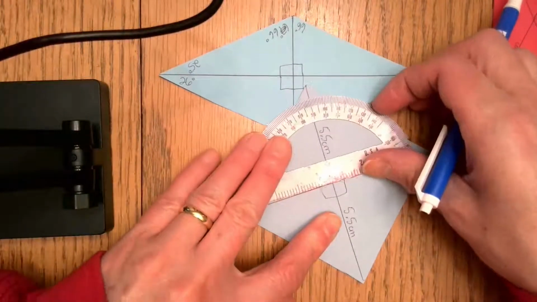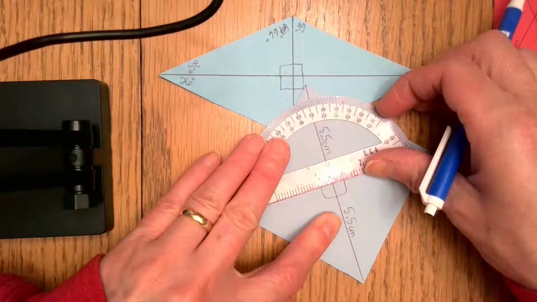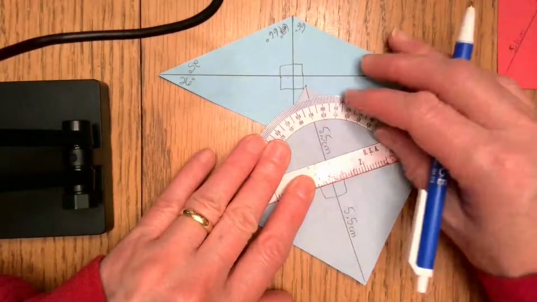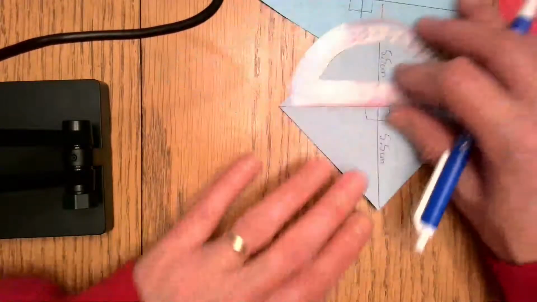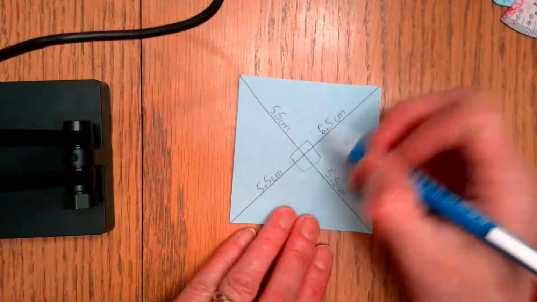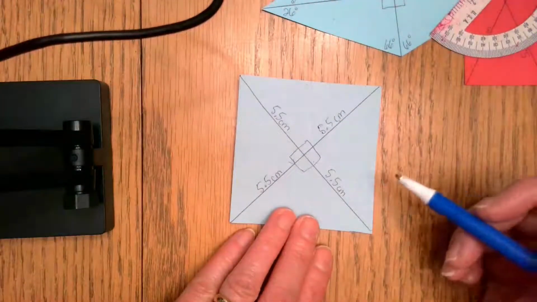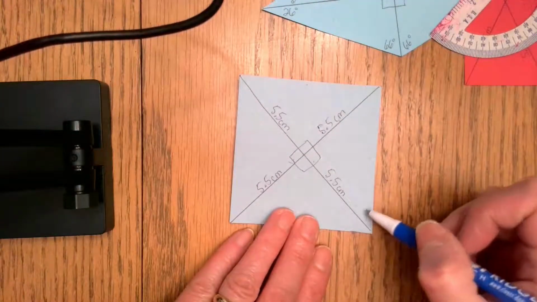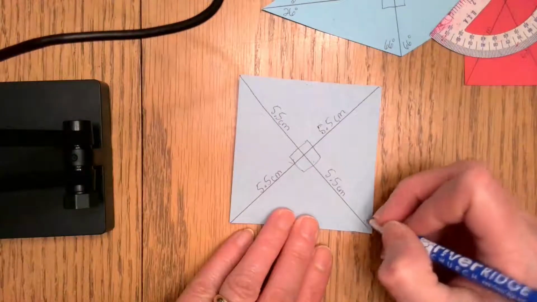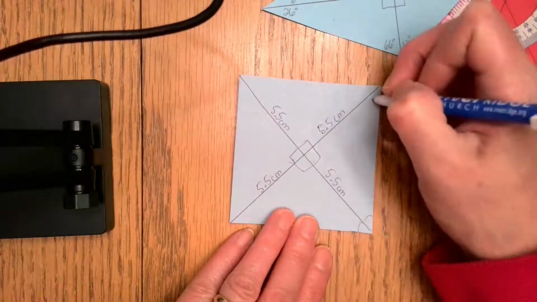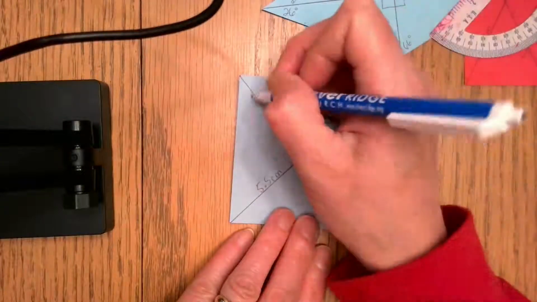And again, hopefully the precision will be right. 90 degrees, though, the precision is awful. So I should have 90 degrees on each one of these. And in addition, remember, these opposite angles will be bisected from each other. So this angle will equal this one. This one will equal this one.